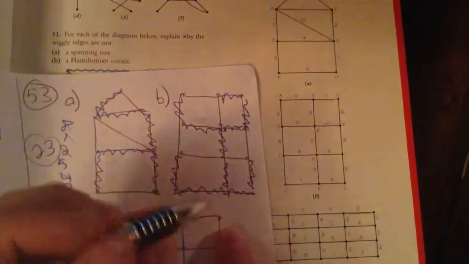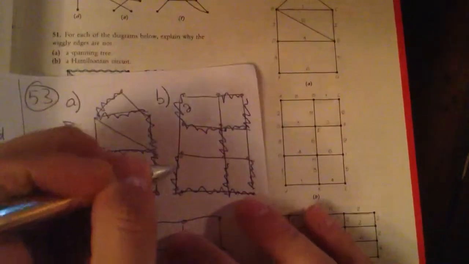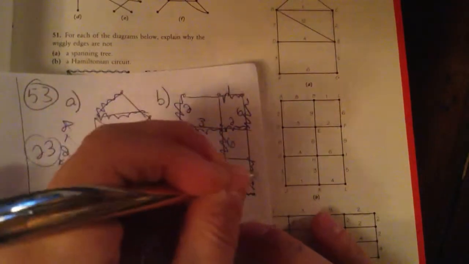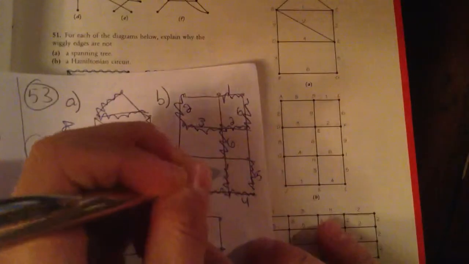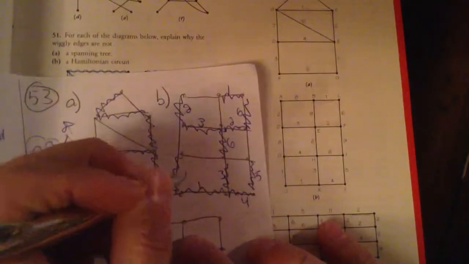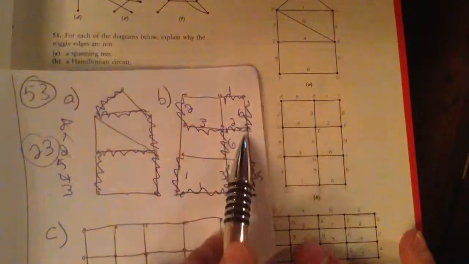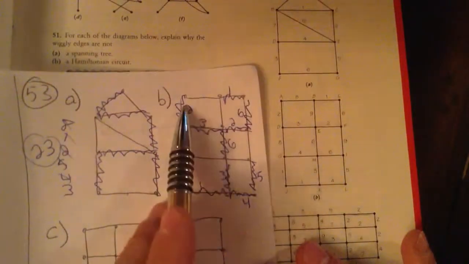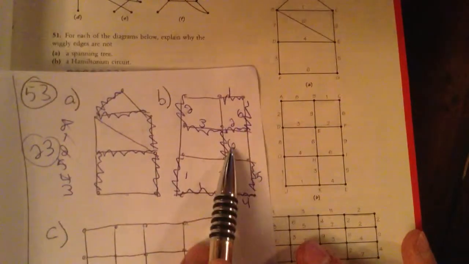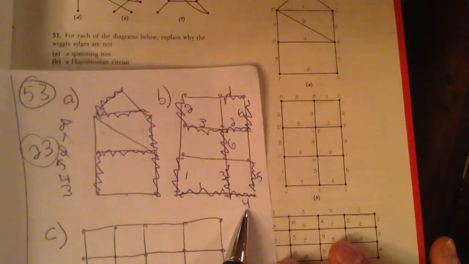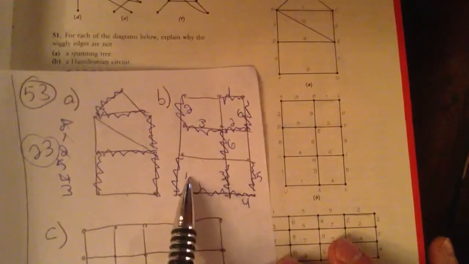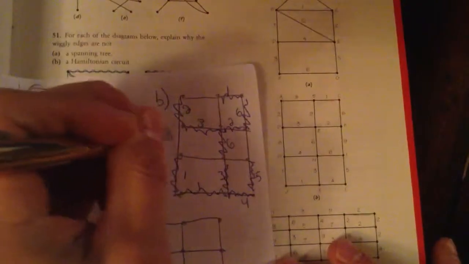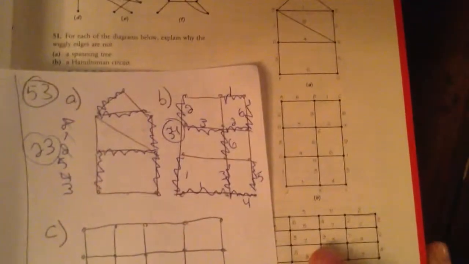The associated cost then is going to be 2, 3, 1, 6, 2, 6, 5, 4, 3, 1, and 1. So that's 6, 7, 8, 9, 10, 11, 14, 25, 29, 33, 34. 34 would be our associated cost with that spanning tree.